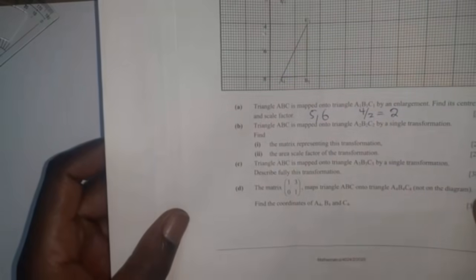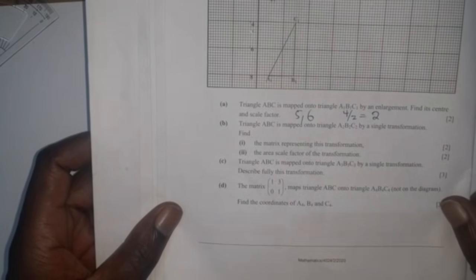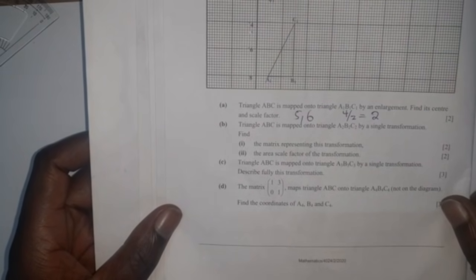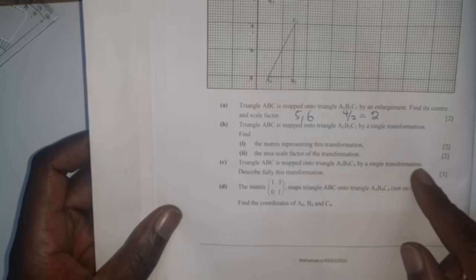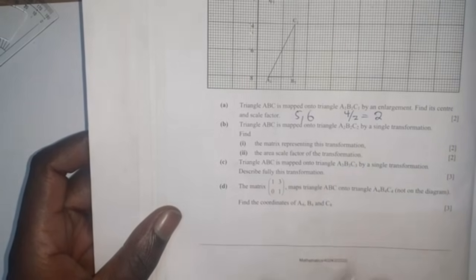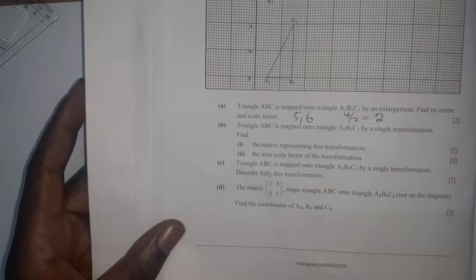So we need to come to C. C says triangle ABC is mapped onto A3, B3, C3 by a single transformation. Describe fully this transformation. Okay. What is this transformation here?